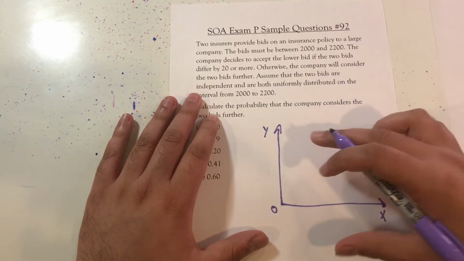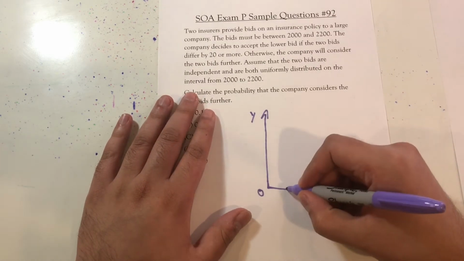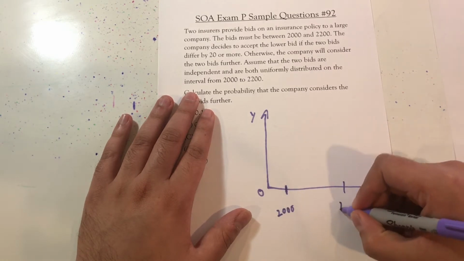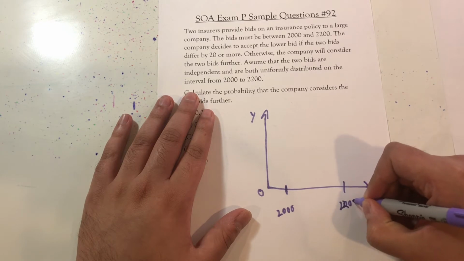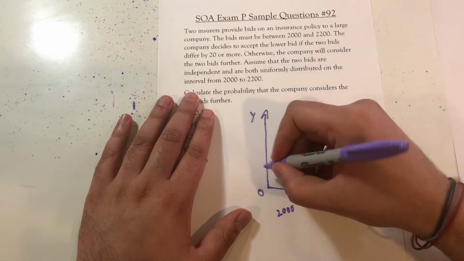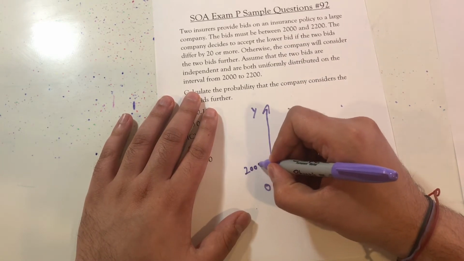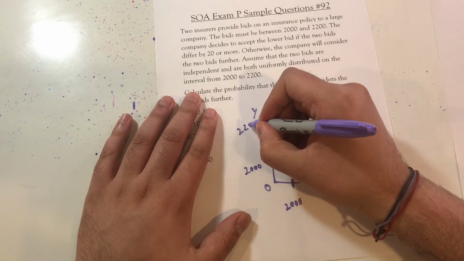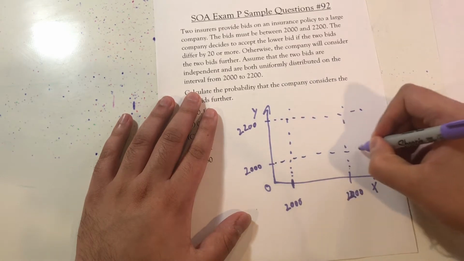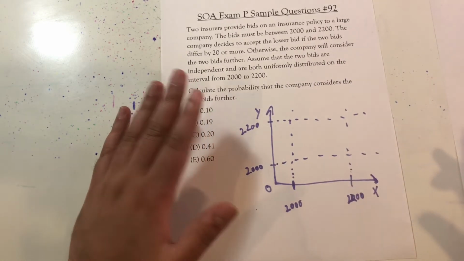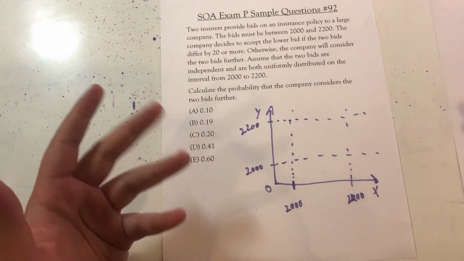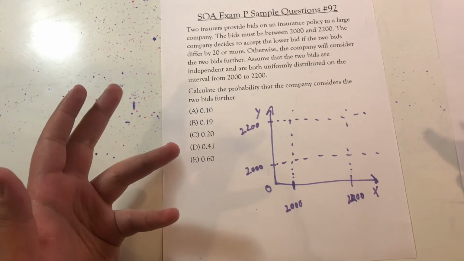So the bid from company one is going to be somewhere between 2,000 and 2,200. Draw those dotted lines there. And company two is also going to be somewhere between 2,000 and 2,200. So in this box exists all the possible combinations of bids that you could get from these two companies.